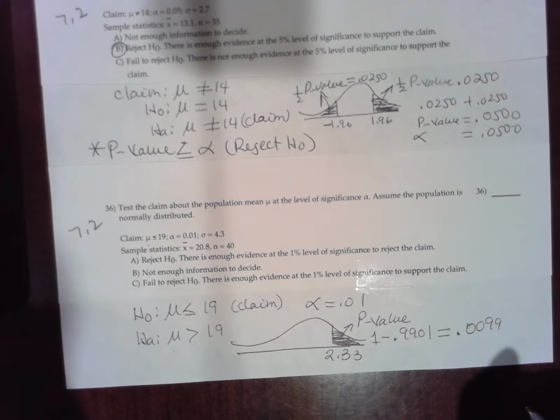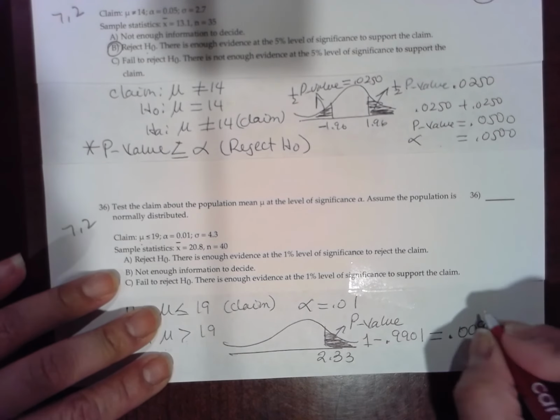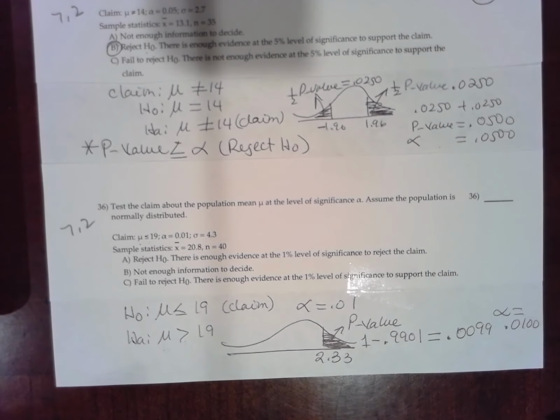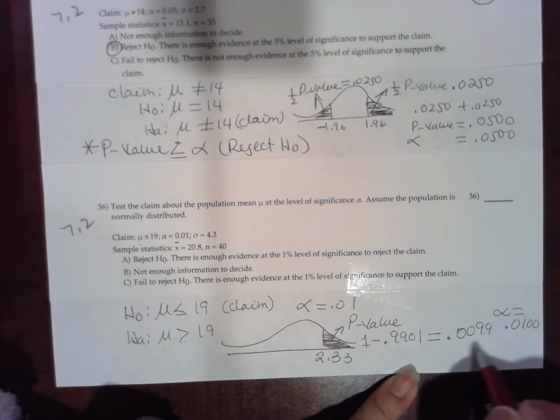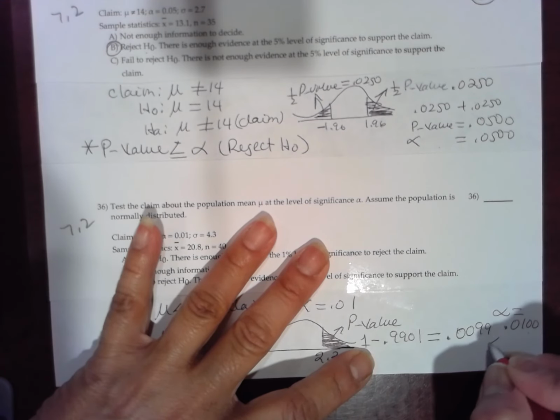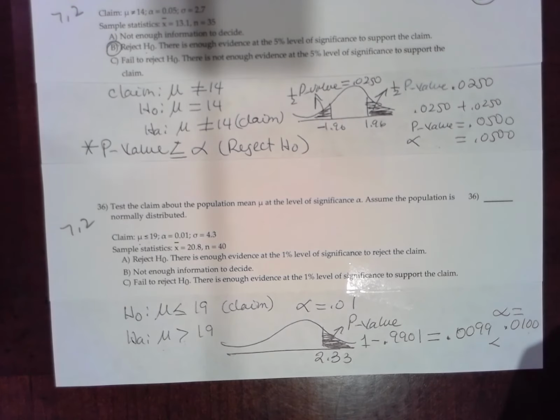and you're going to compare that with the alpha that is 0.01, and you should match the number of decimal places. So basically you're comparing 99 with 100 if you look at each one of the digits. So the p-value is less than the level of significance.